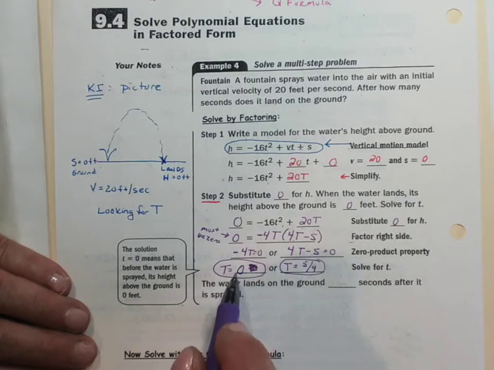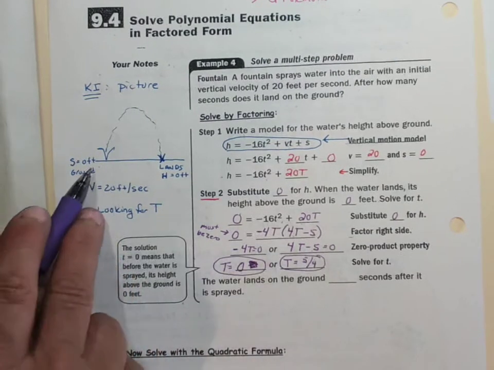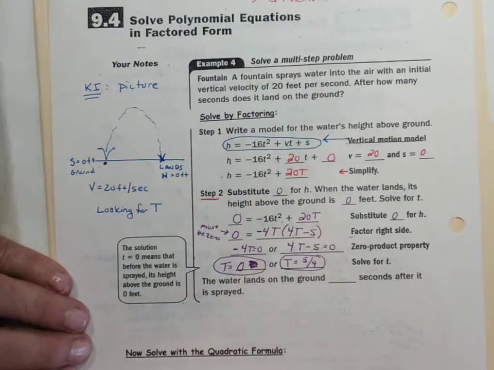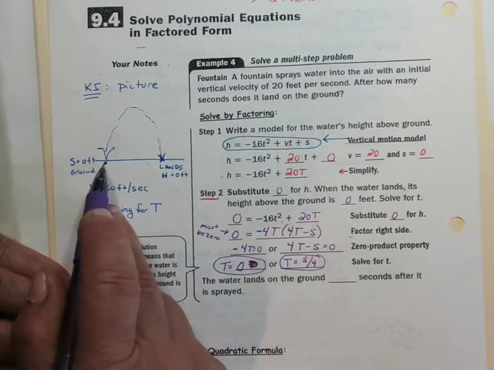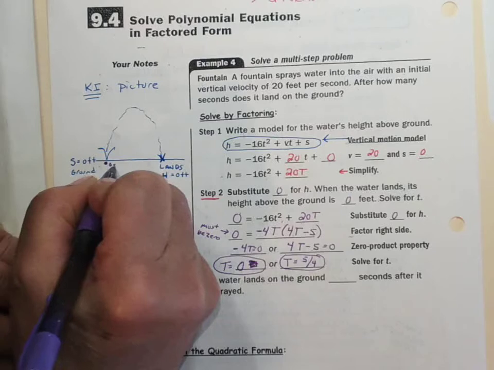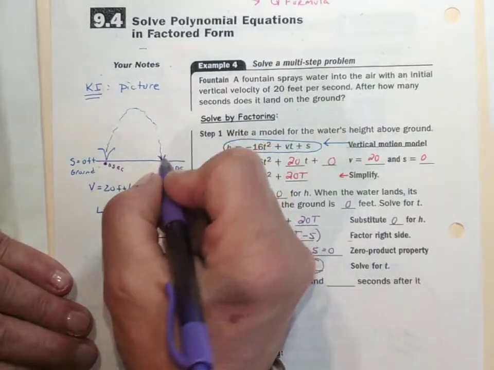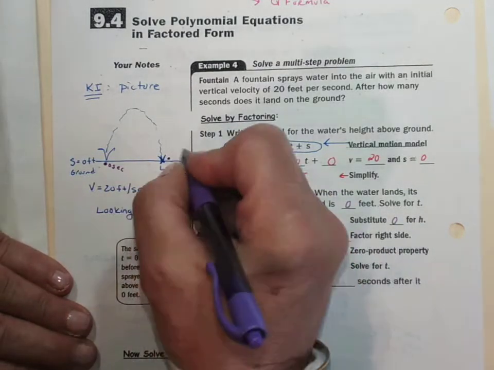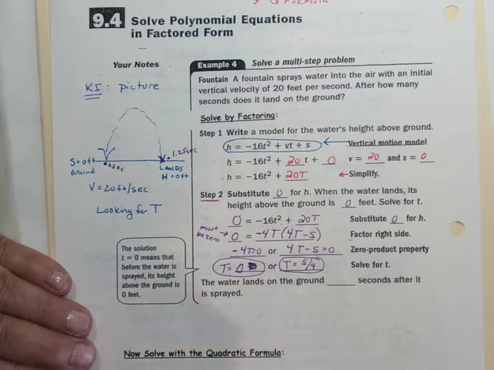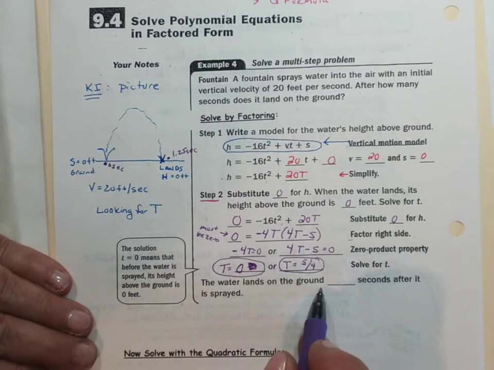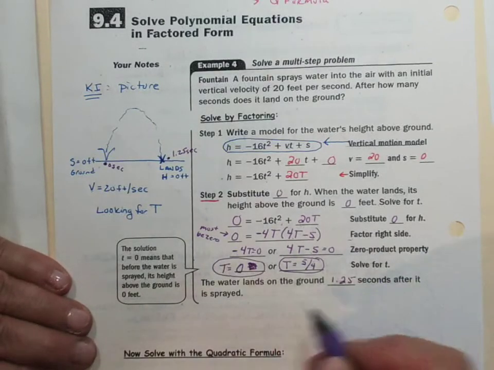So what does this 0 mean? The solution t equals 0 means that before the water is sprayed, its height above the ground is 0 feet. So this is at 0 seconds. And then it goes up in the air and it lands down here at 1.25 seconds. So the water lands on the ground at 1.25 seconds after it is sprayed.